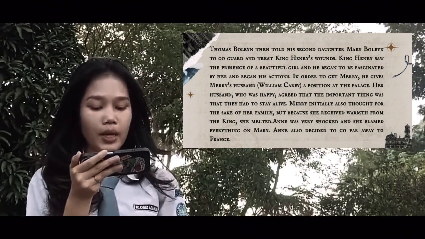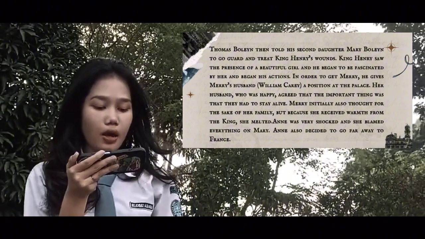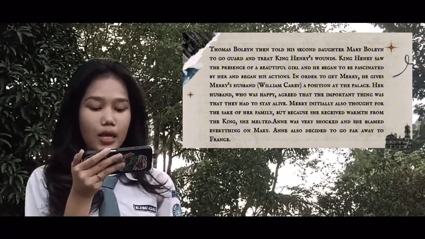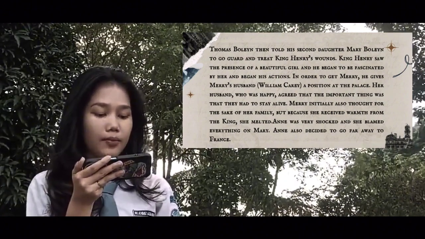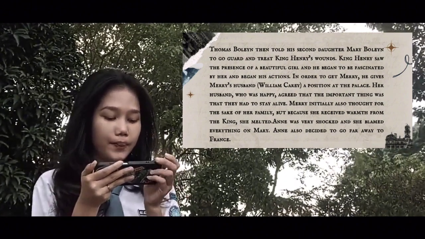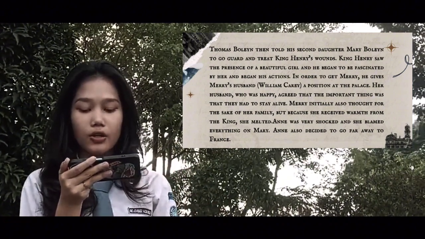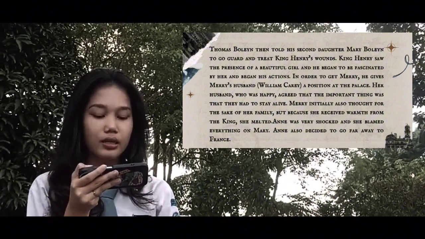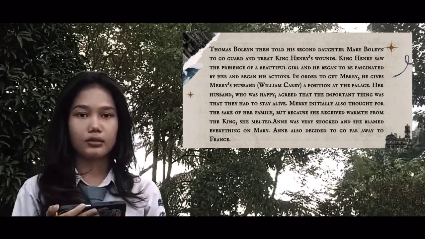But because she received word from the king, Anne was very shocked and she blamed everything on Mary. Anne asked Mary to go far away to France.